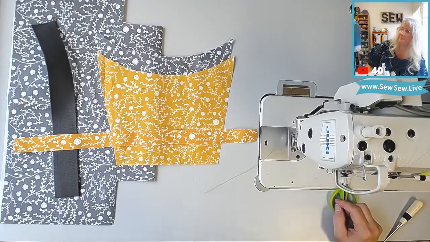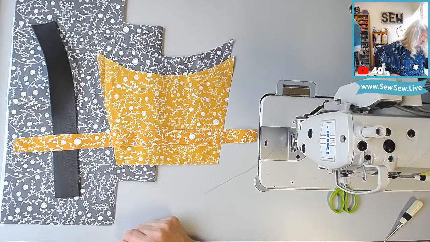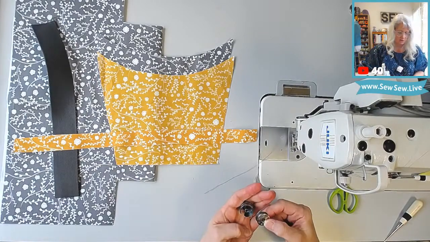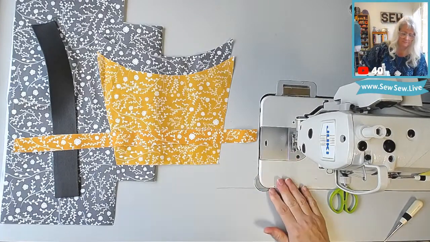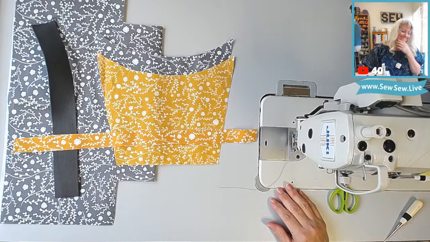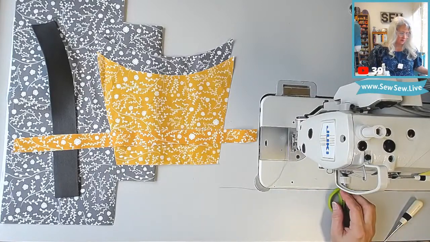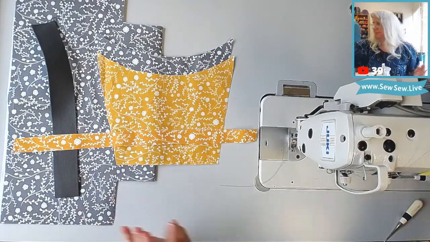I'm going to change the thread. One of the things that made it pretty straightforward to sew all those cocoons was there were no thread changes. This one should have a thread change. So you know what? Let's sew this in cream or white.